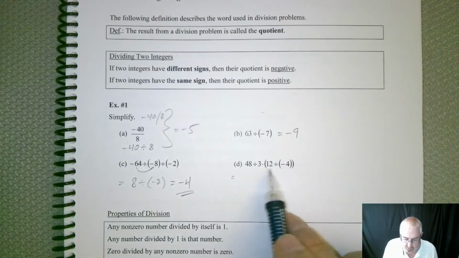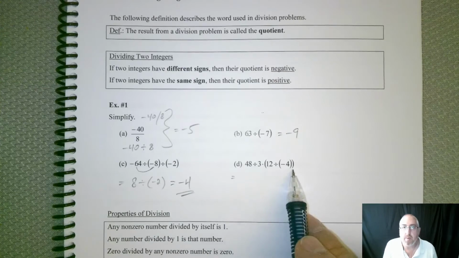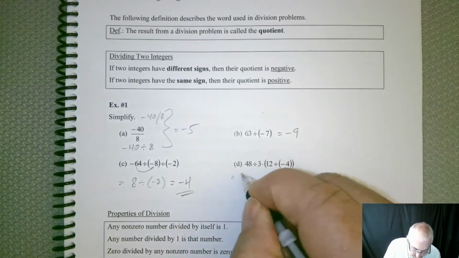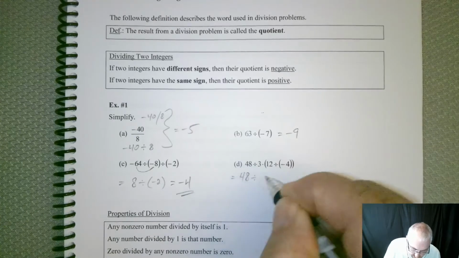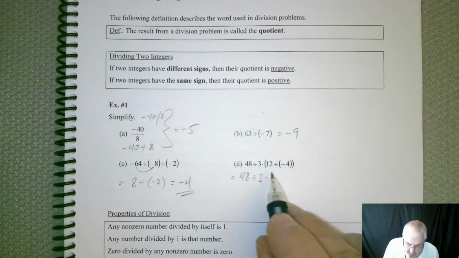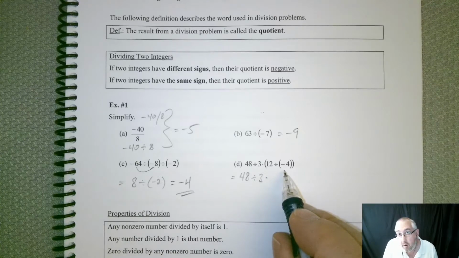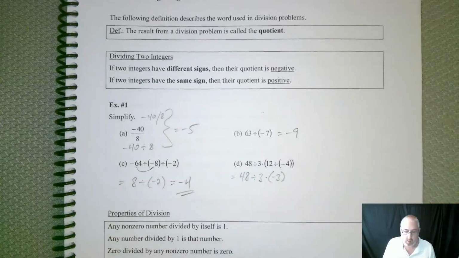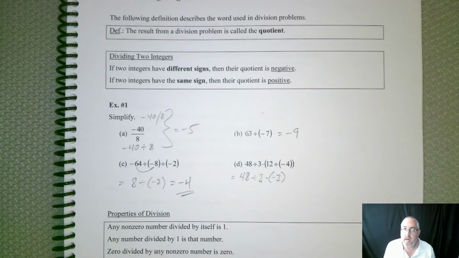So we should tackle the 12 divided by -4 first, which is -3. We'll leave this part alone for a moment. Okay, so now we're here.